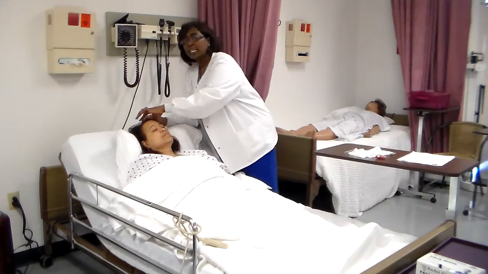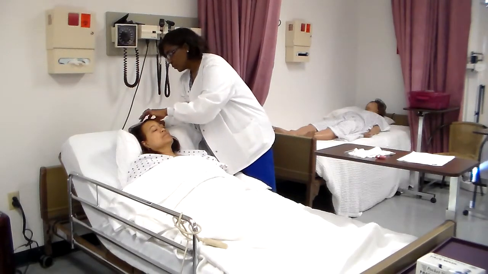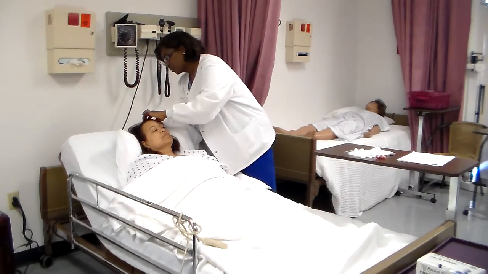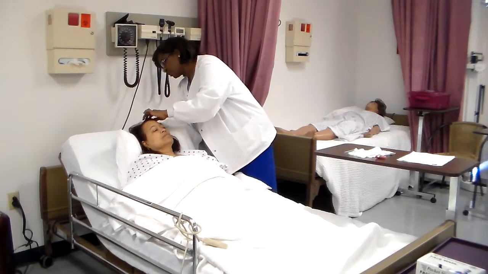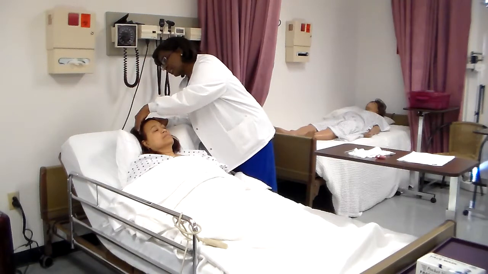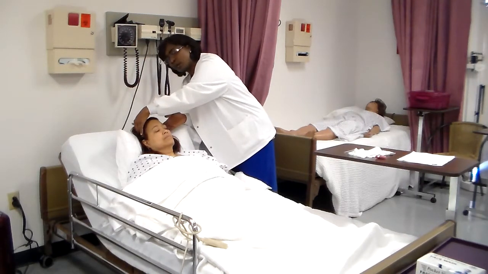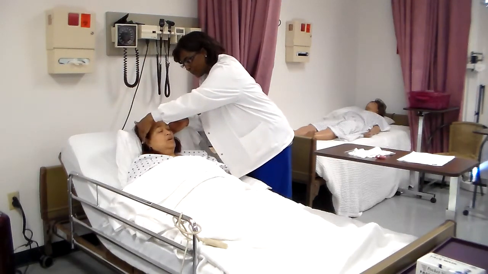You're going to look at the client's scalp. When you're looking at the scalp, you're going to look for any dry skin, any dandruff, any bruising, any nodules, and then you're going to palpate as well. Do you have any pain?